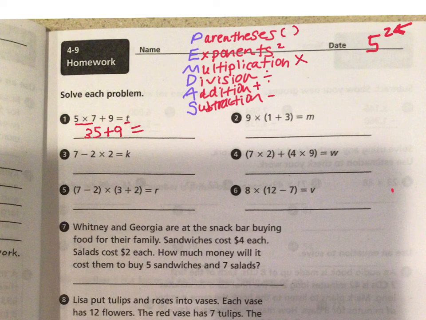35 plus 9. Did you write it down before me? Is 44. Okay, so really T equals 44. That's your answer. T equals 44. Okay, just like that. So you can use your space. I didn't have a ton of space on top there, so T equals 44.